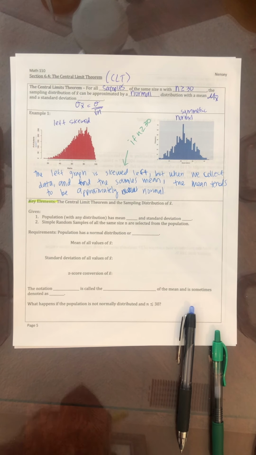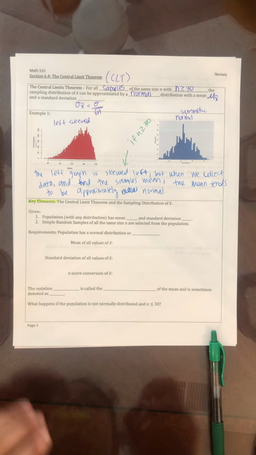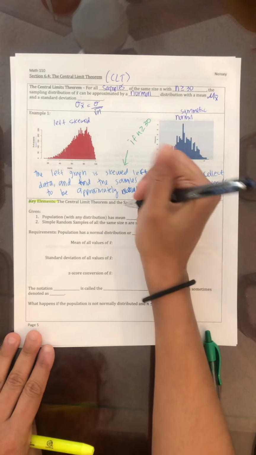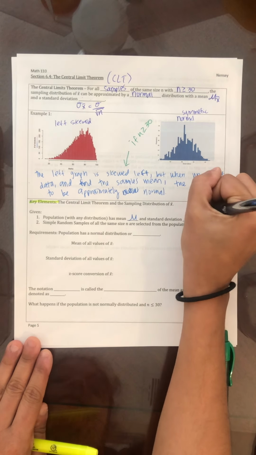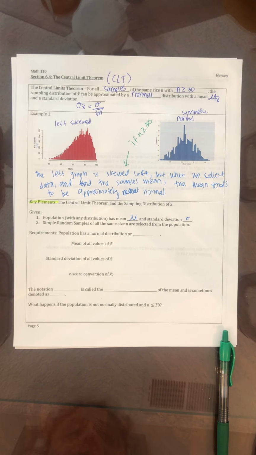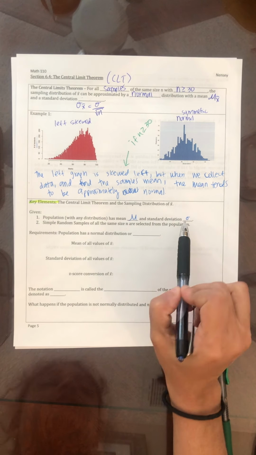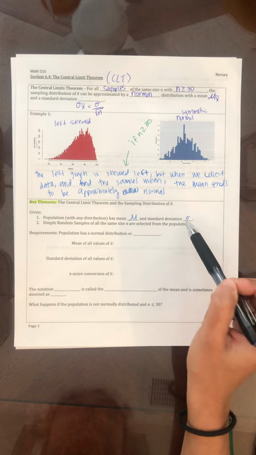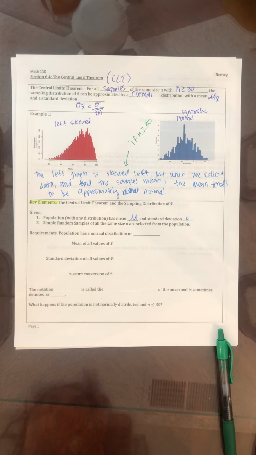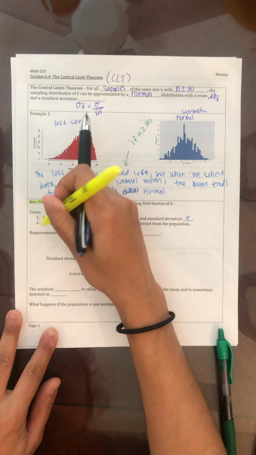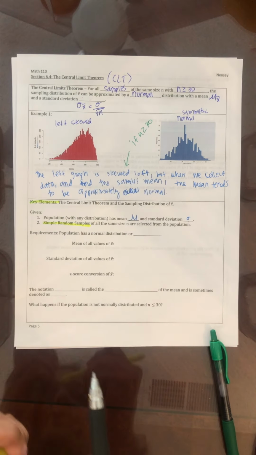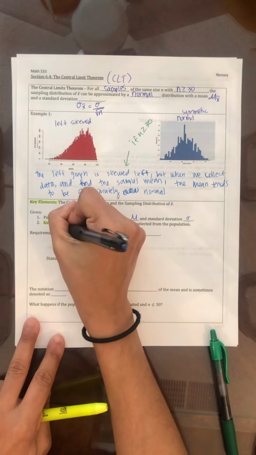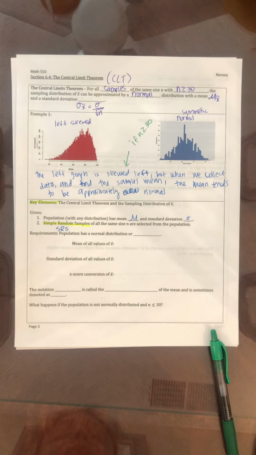Okay, so this is what you're given. You're given the population, with any distribution, that has a mean of mu and a standard deviation of sigma. You guys know this already. The population is mu and sigma, and then the sample was x bar and s sub x. Okay, the next thing is it's a simple random sample. So remember what's the acronym of simple random sample? We used SRS, with all of the same size n selected from the population.